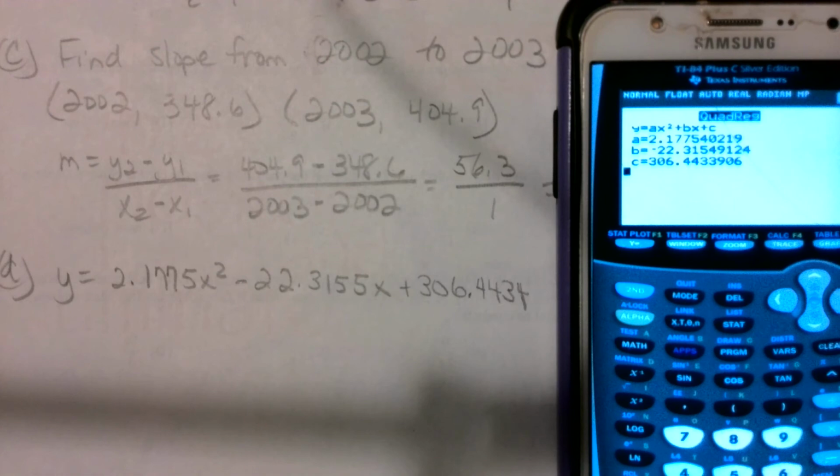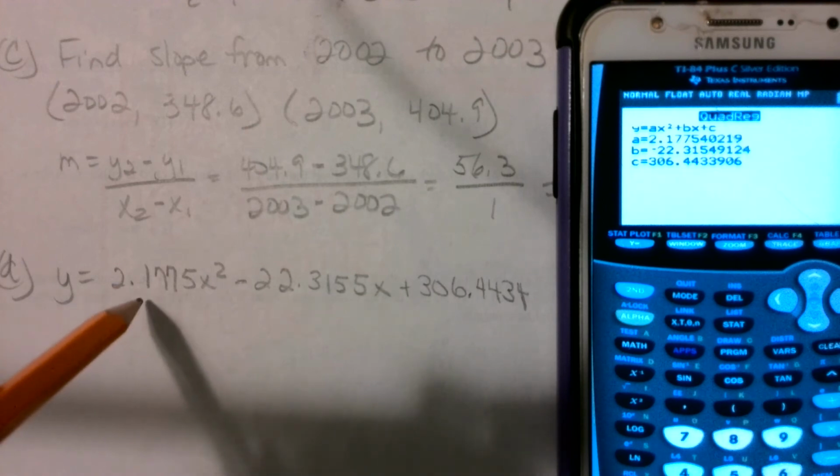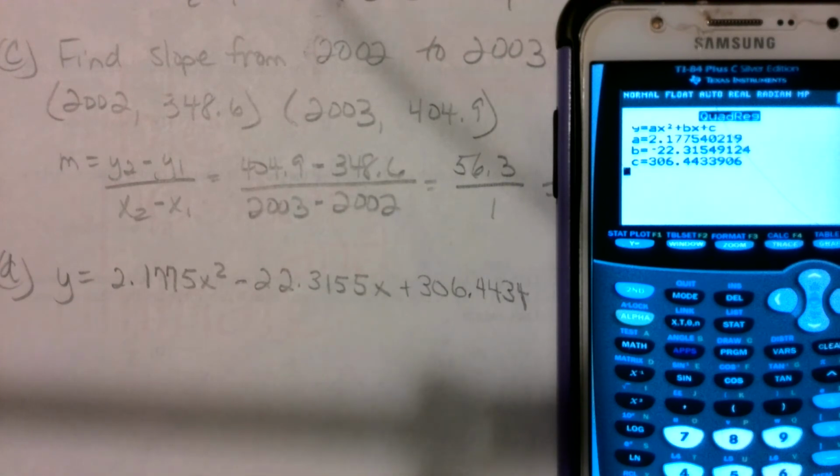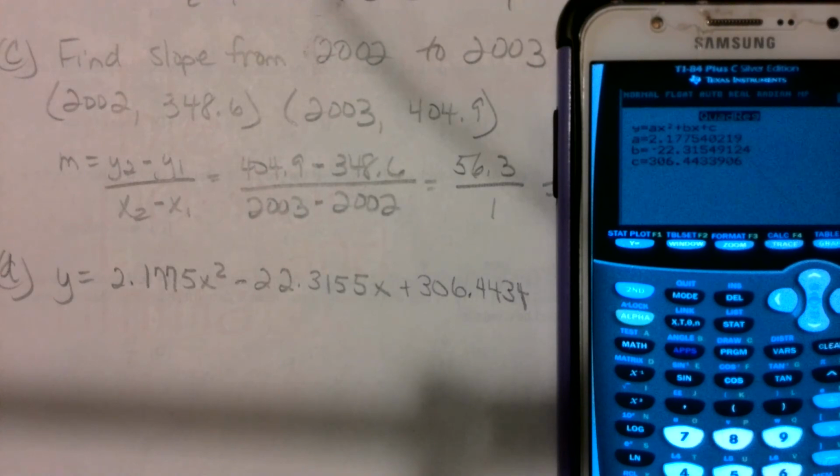Now, E and F, E, you would put this equation into y equals, and because this equation is more accurate because it came from the calculator, you would put this equation in a calculator and then get the spending for each year from this equation.